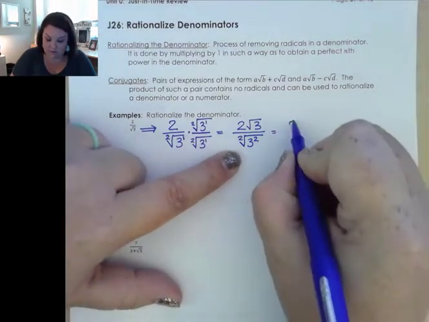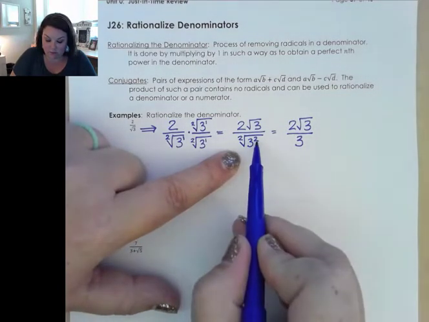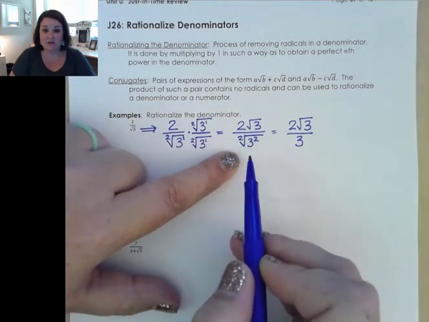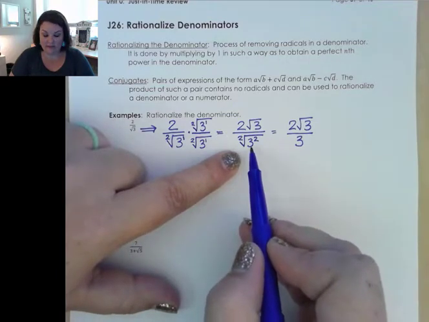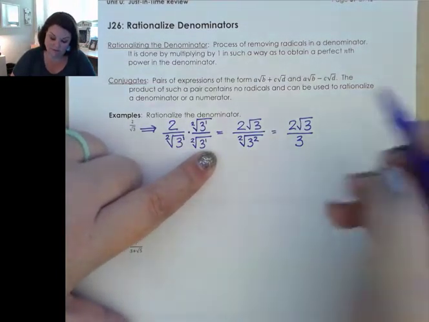So this just becomes 2 square root of 3 over 3, because the square and the square root cancel each other out. Or we can think of it as I have 2 copies of a 3, and it takes 2 copies of a 3 to bring that 3 out of a square root, okay?